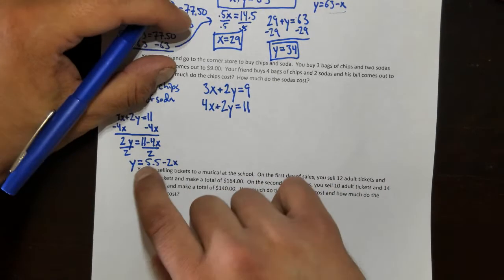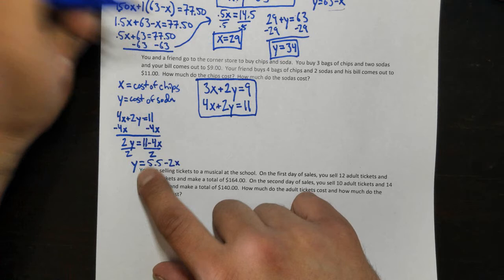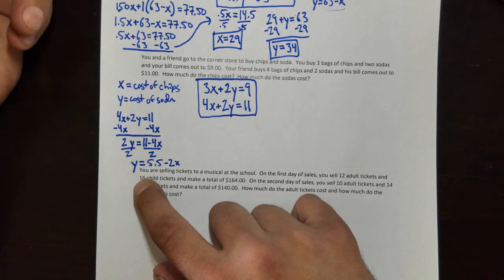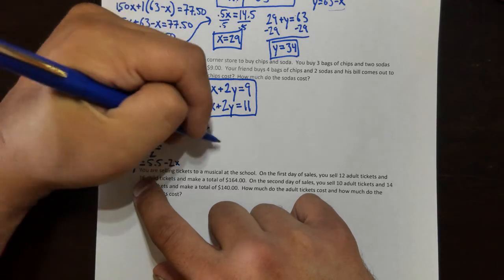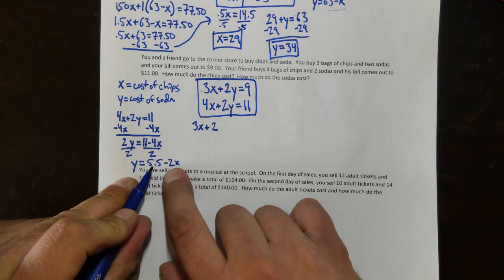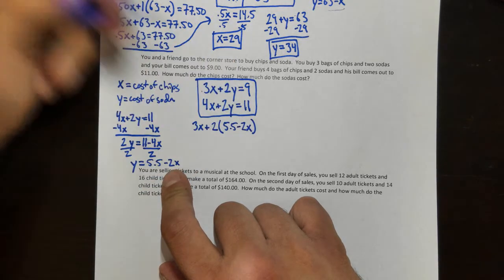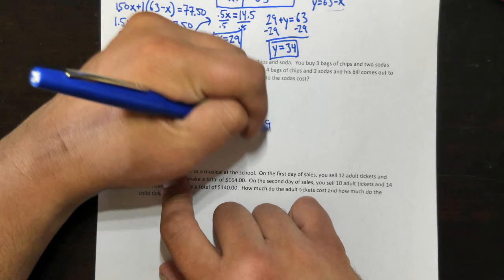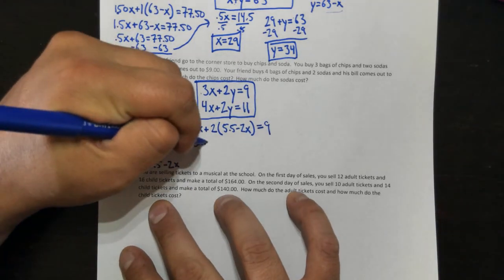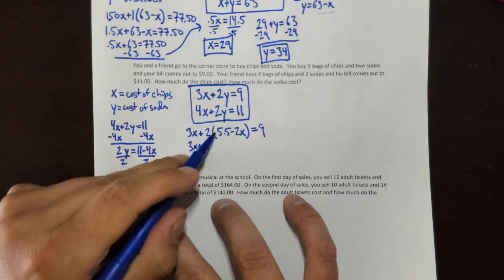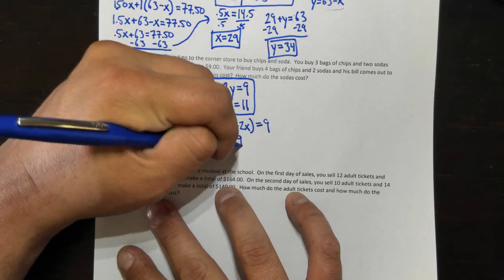So let's see here. I'll just do this so we have it in a nice little box. I'm using the first equation here: 3x plus 2y, but I know y is 5.5 minus 2x, equals 9. And then I just need to solve for x here. So 3x plus 2 times 5.5 is 11. 2 times negative 2x is minus 4x, equals 9.